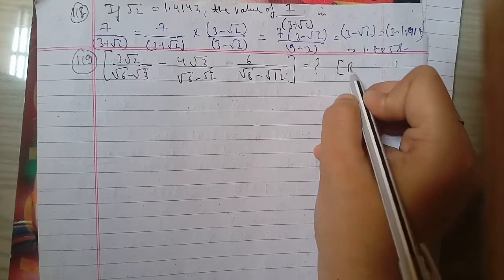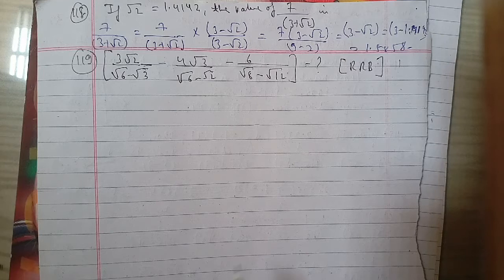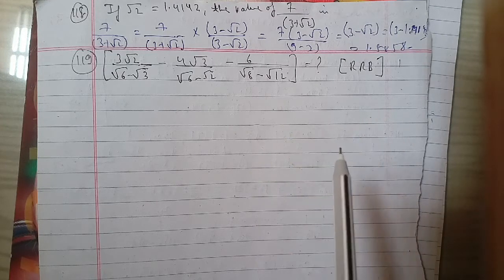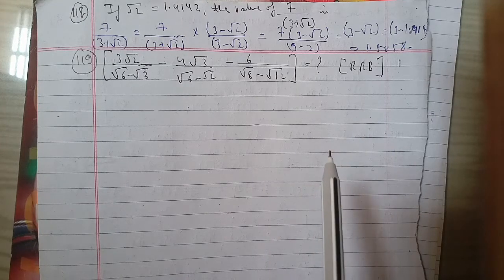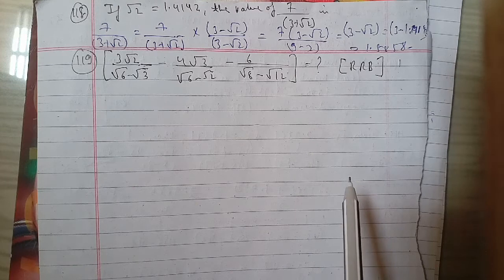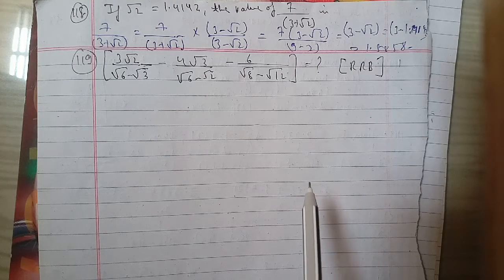The options we have are under root 3 minus under root 2, under root 3 plus under root 2, 5 under root 3 and 1. So for the same sake we will solve it out, and this is also an important one. Let's go ahead for the solution.